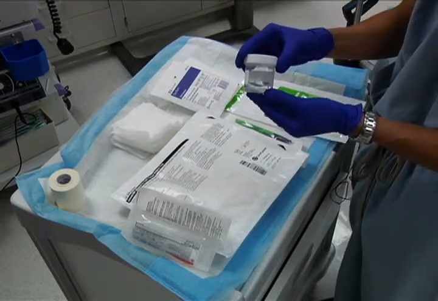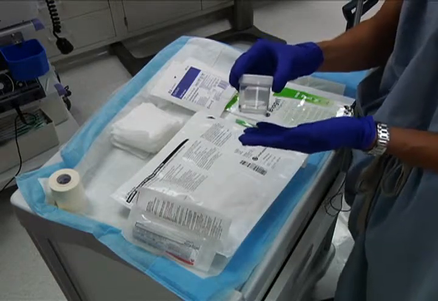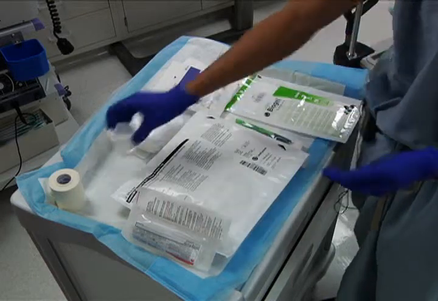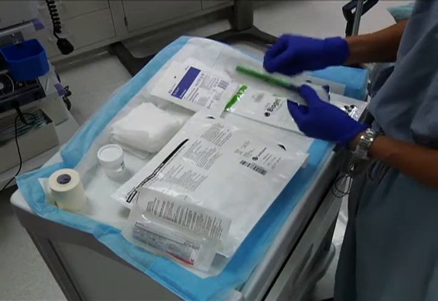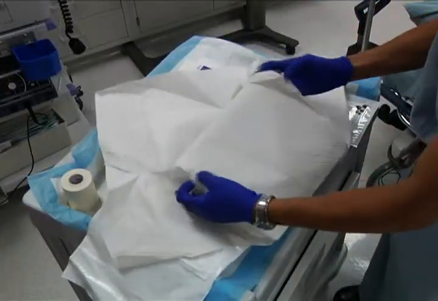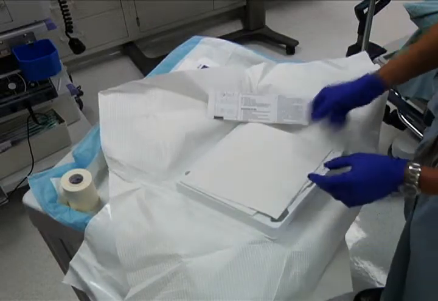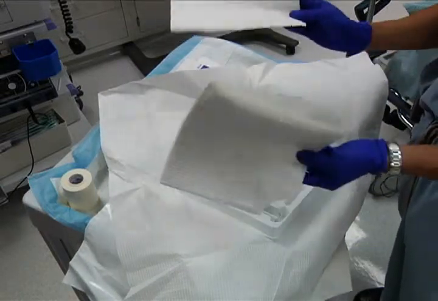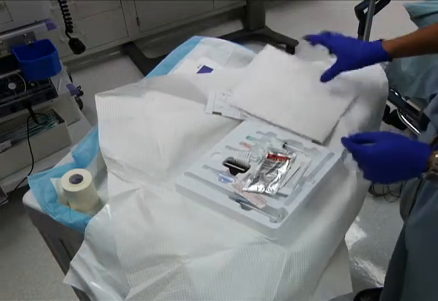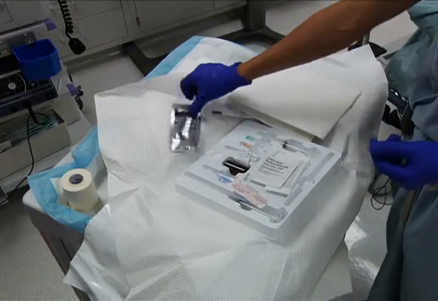In specialized cases such as needing to get fungal cultures, you may need to have additional containers for those kinds of specimens. A surgical marking pen can also be helpful. But the contents of a liver biopsy tray should include a drape over the field, usually a fenestrated drape and sometimes a non-fenestrated drape. Sometimes additional skin prep is in the tray.